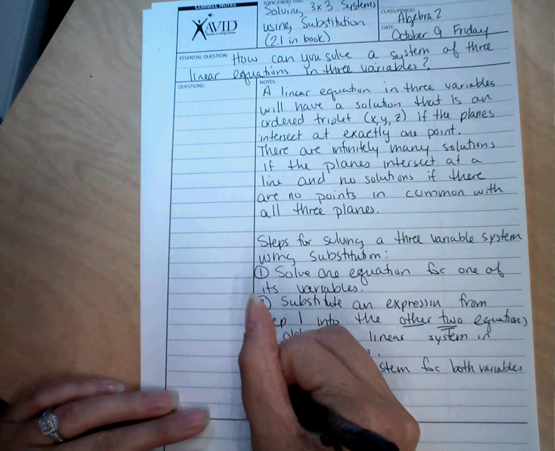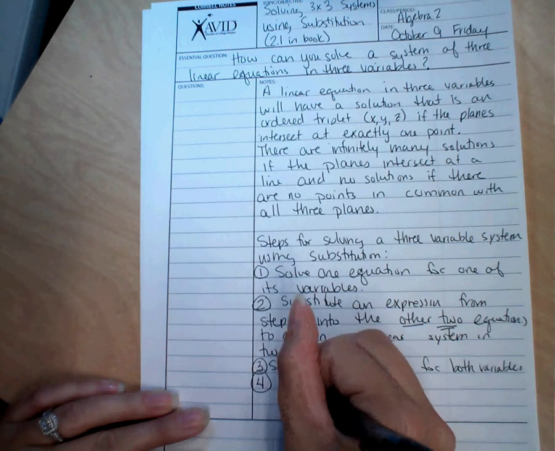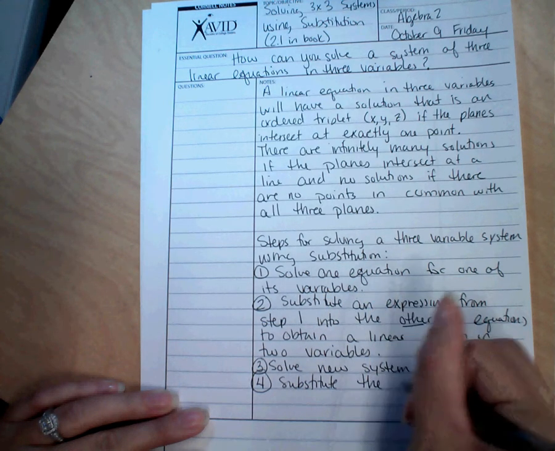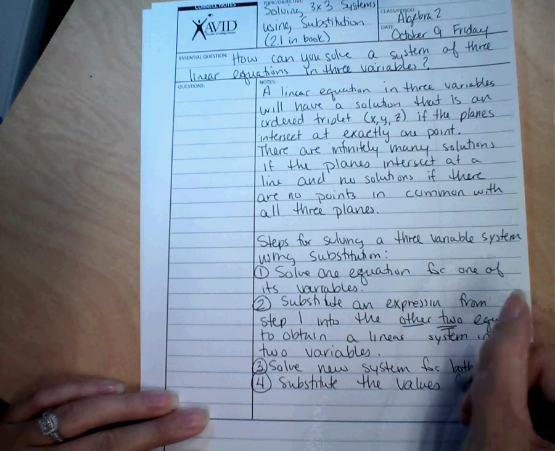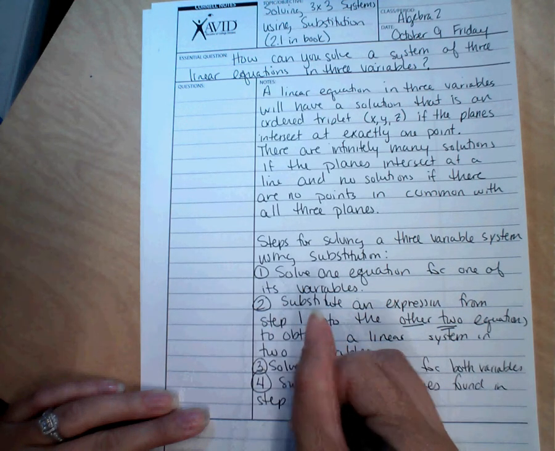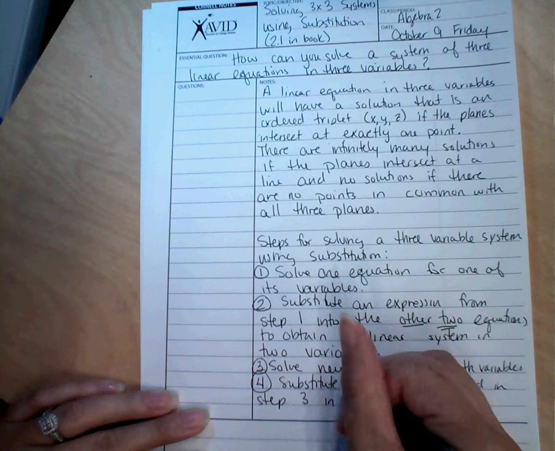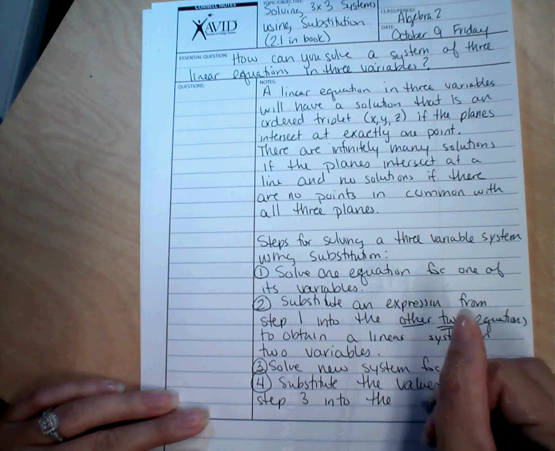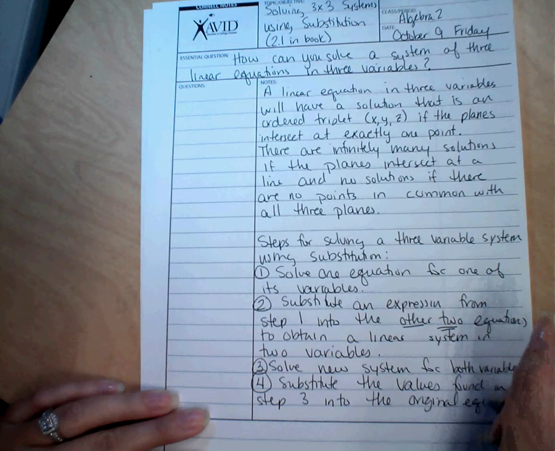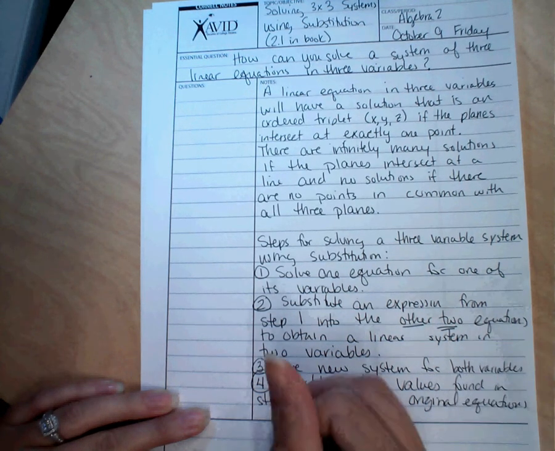And once you're done with that step, you're going to substitute the values found in step 3 into the original equations and solve for the remaining variable.